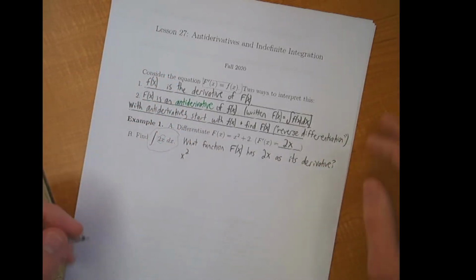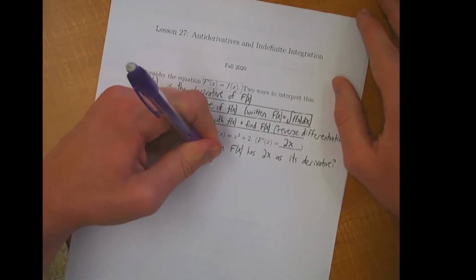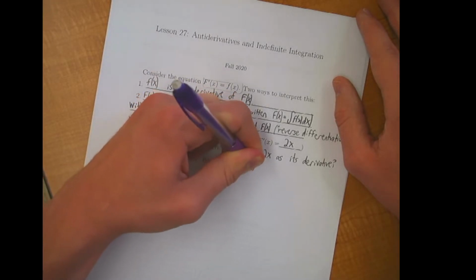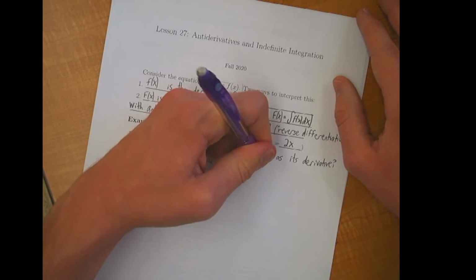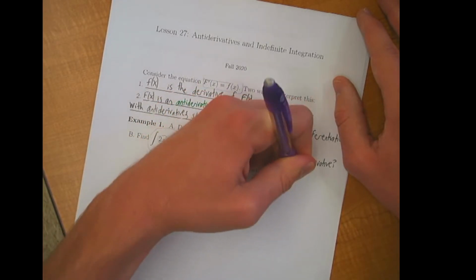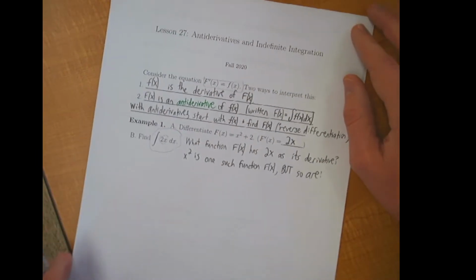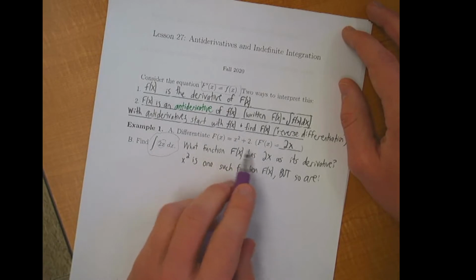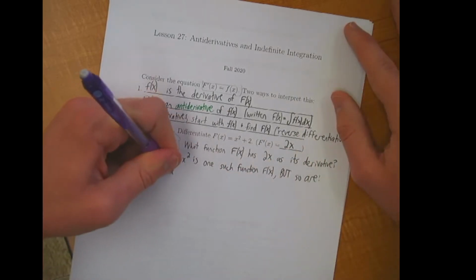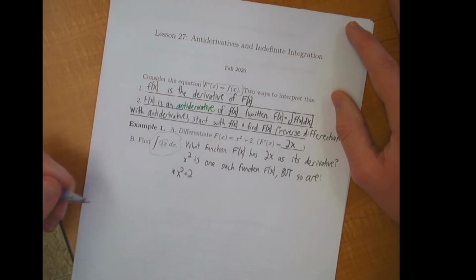So x squared is one such function, big F of x. But so are the following. x squared plus 2 is another such function, because if we differentiate it, we get 2x.